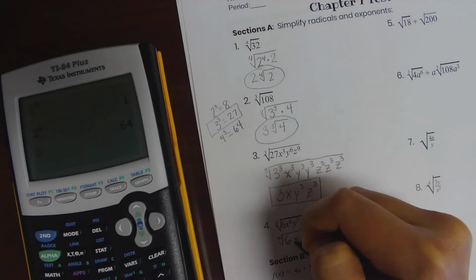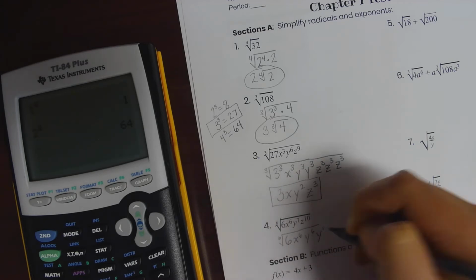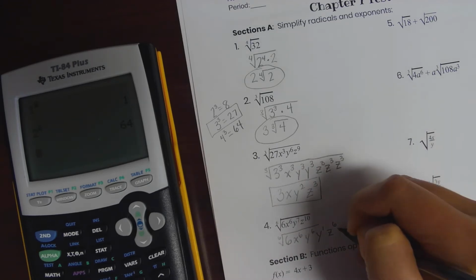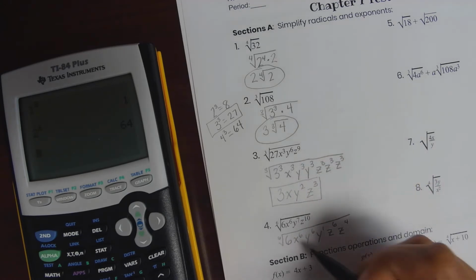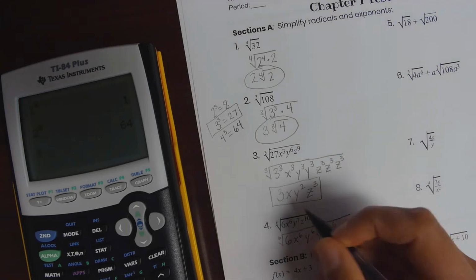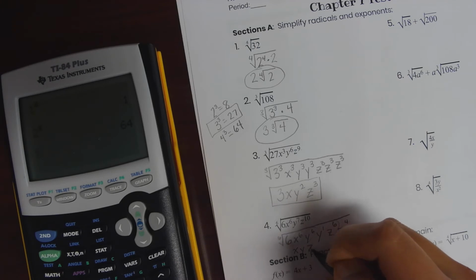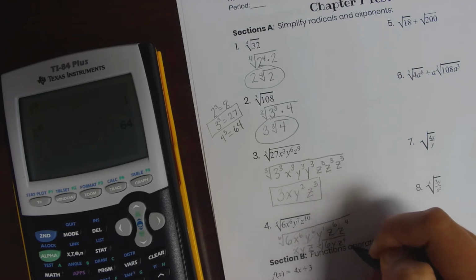Looking for groups of 6. So x to the 6th, y to the 6th, plus 1 y will be y to the 7th, z to the 6th, plus z to the 4th. That would be 10 z's, so 6 plus 4. So everything with the exponent of 6 is what comes out. So here, remember alphabetical order, 1 x, a y, a z, and left in the radical is 6, y, and z to the 4th. And that would be your final answer.